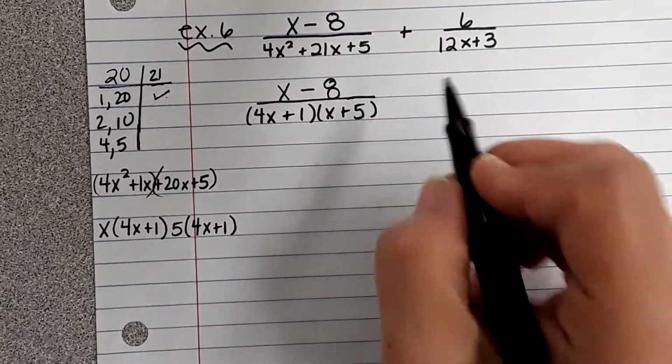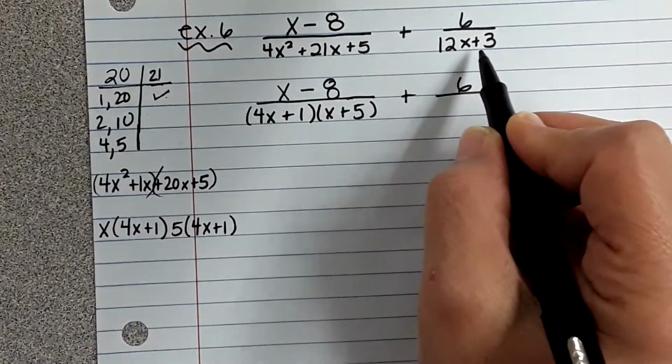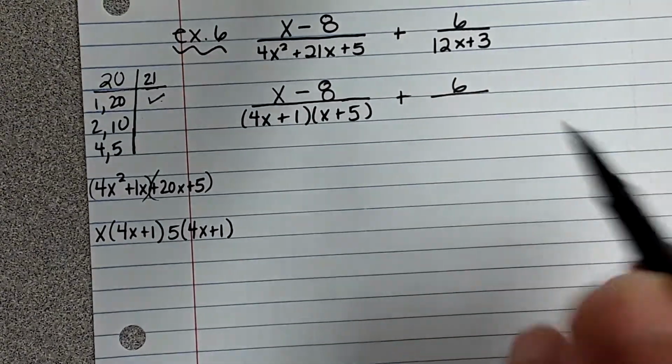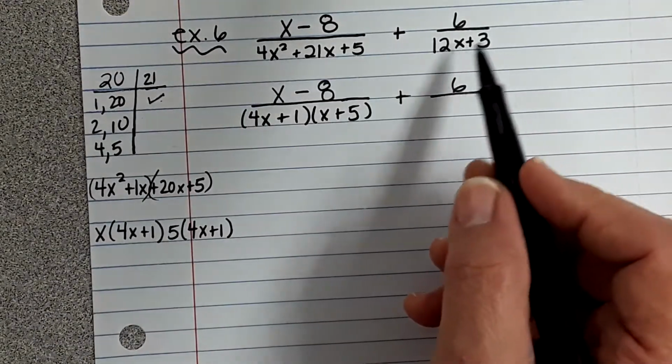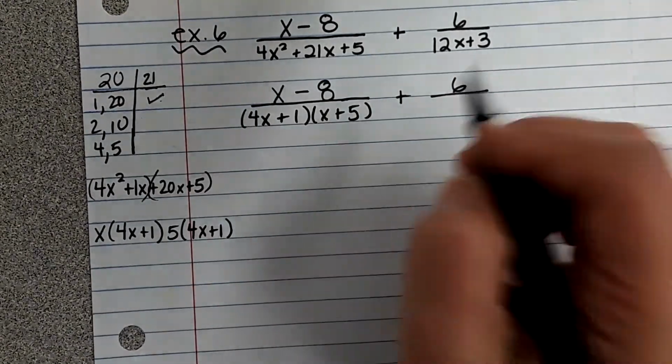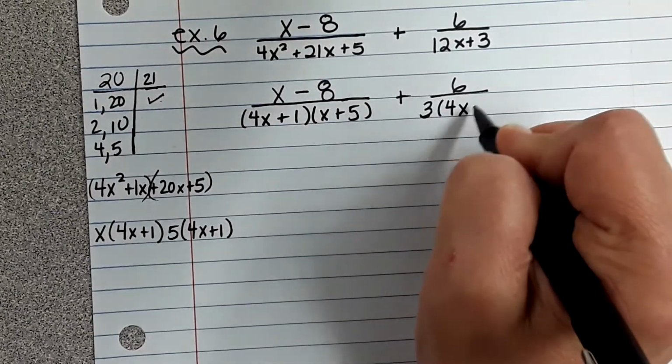Okay, now over here, I'm looking at that. Can I factor 12x plus 3? Well, not like the denominator, but can I pull something out? Does it have something in common? 3, and what am I left with? 4x plus 1.